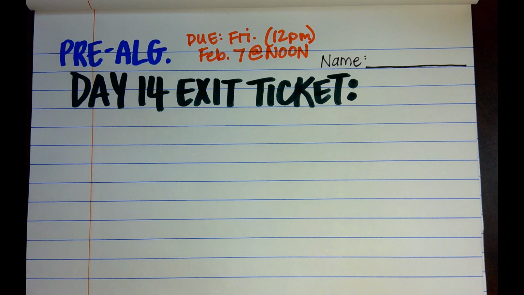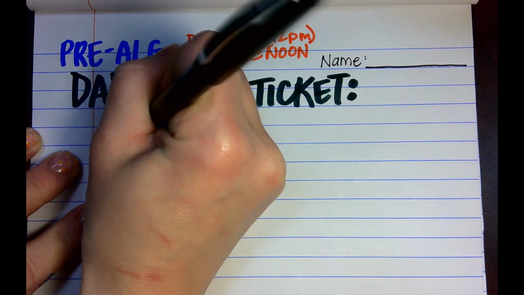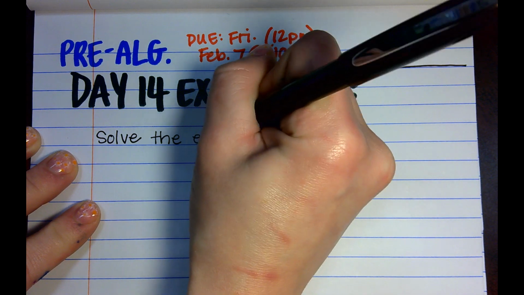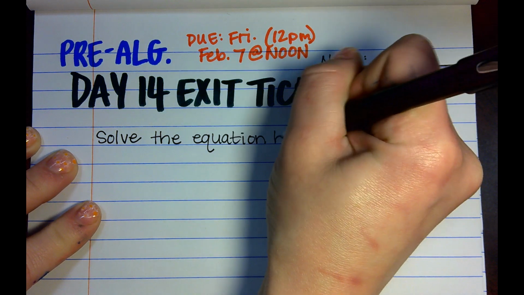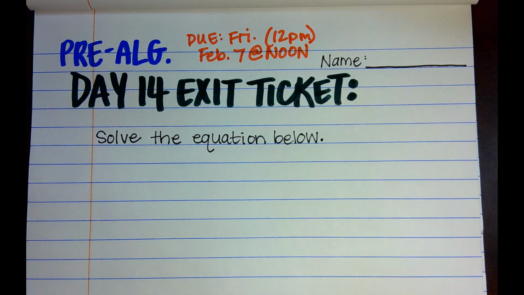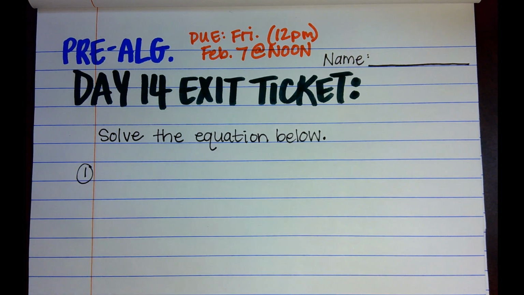For this exit ticket, I want you to solve the equation below. I'm just going to have you do one today. Just a little one. And your equation is this.